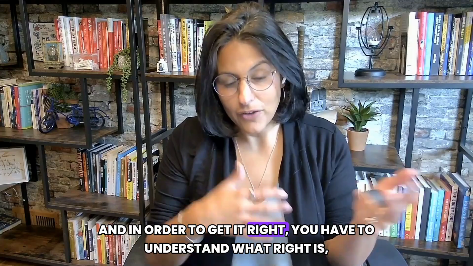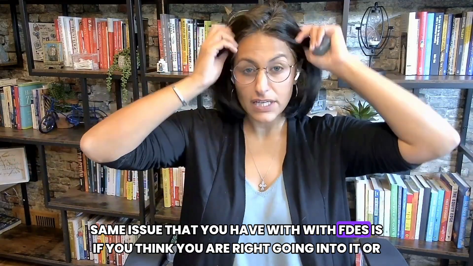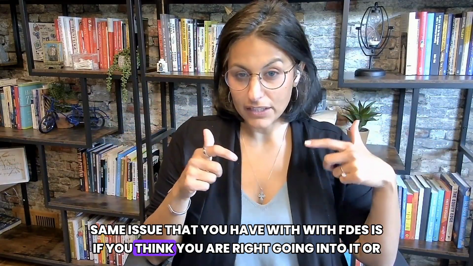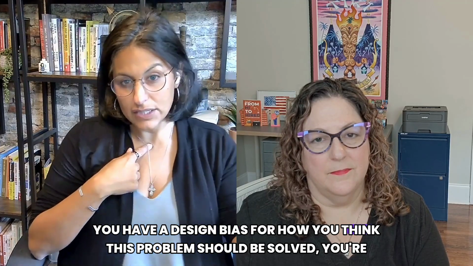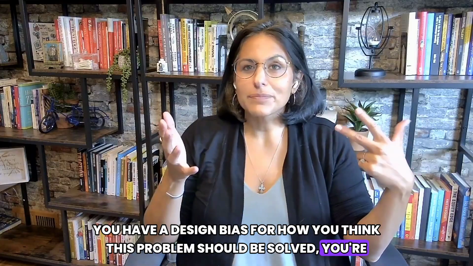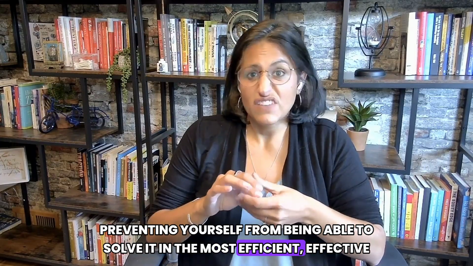And in order to get it right, you have to understand what right is. Same issue that you have with FDEs: if you think you are right going into it, or you have a design bias for how you think this problem should be solved, you are preventing yourself from being able to solve it in the most efficient, effective ways.